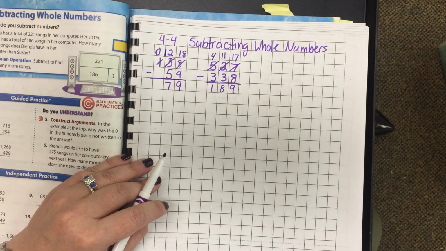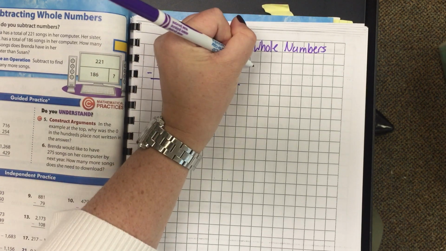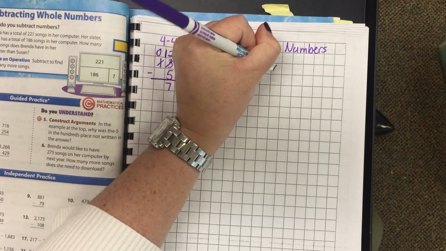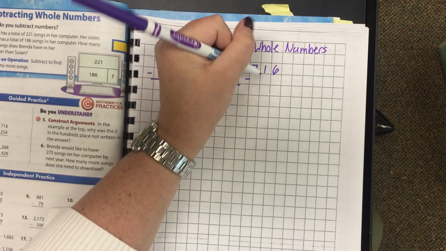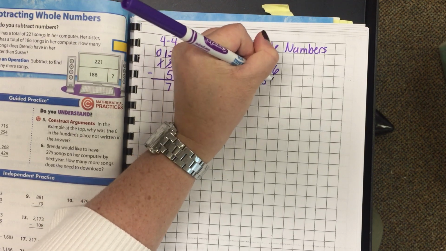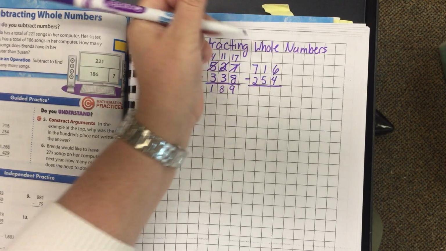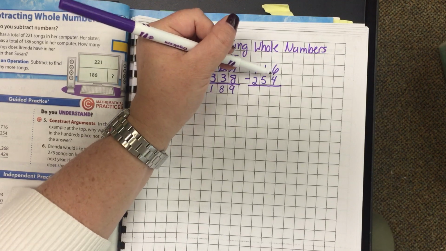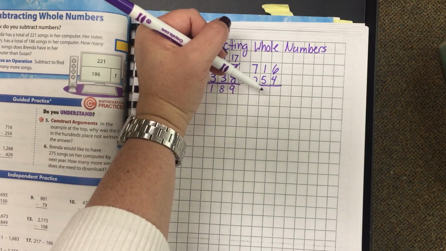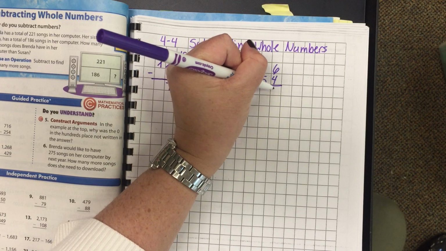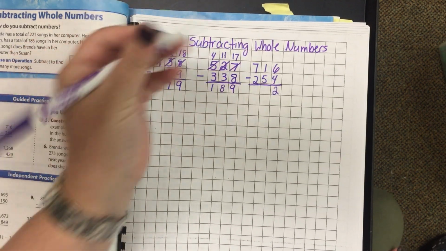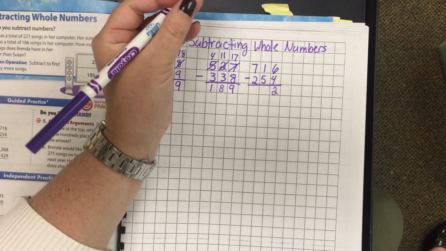Bit by bit. Let's try another one. 716 minus 254. Oh, I like this. 6 minus 4, can I do that? Yes. Totally can. What is it? 2.